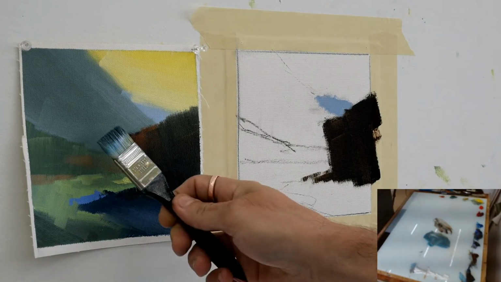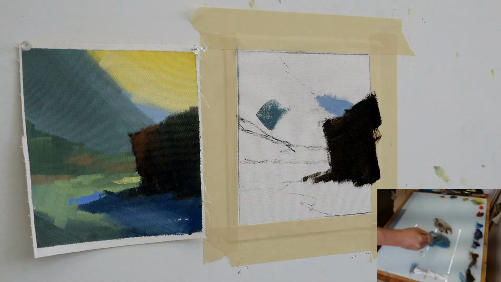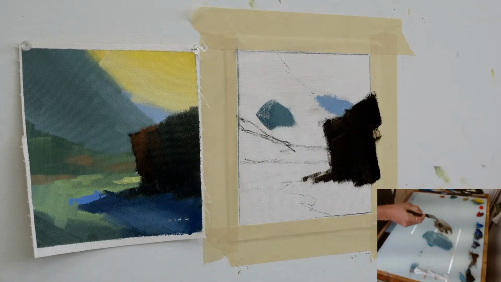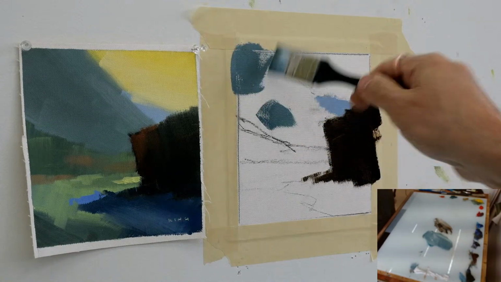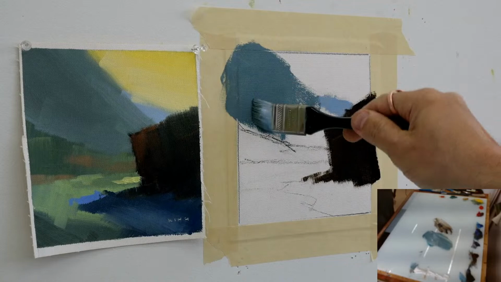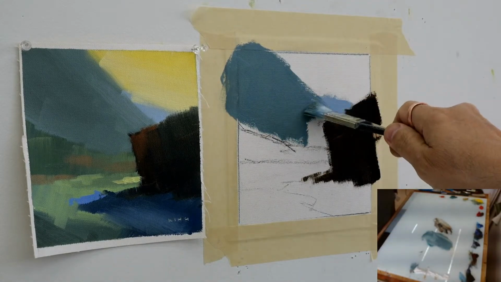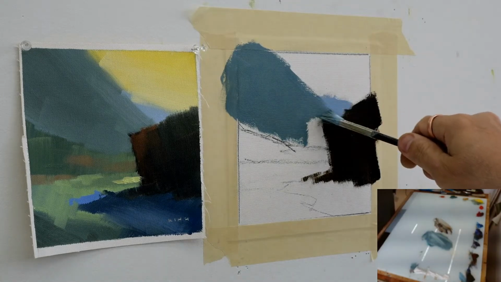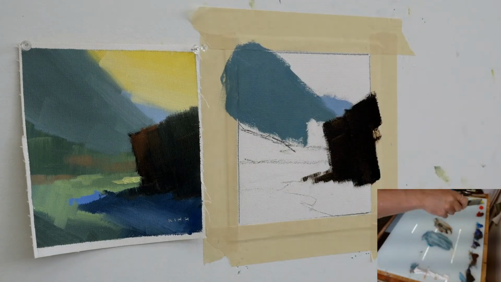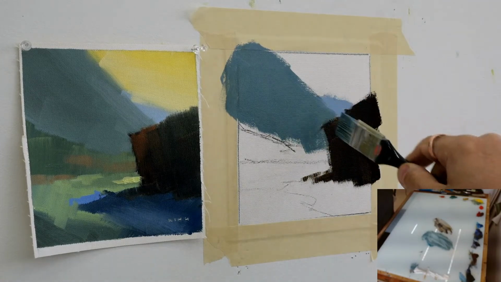Kind of hold it up. See the difference? That's a little bit too dark. Don't need it much different. One value for now. As we come across, we get lighter. I'll deal with that in a minute. Let's see here.